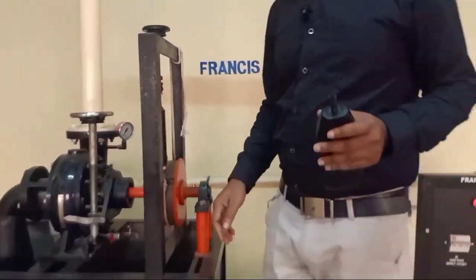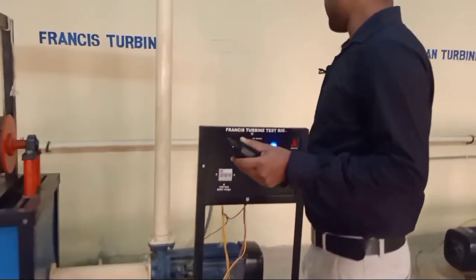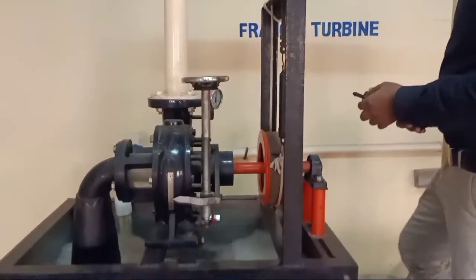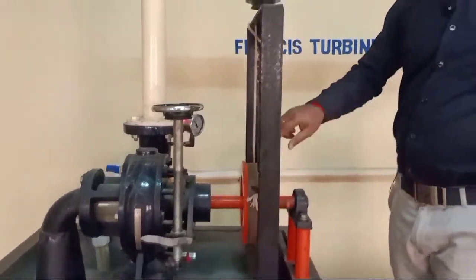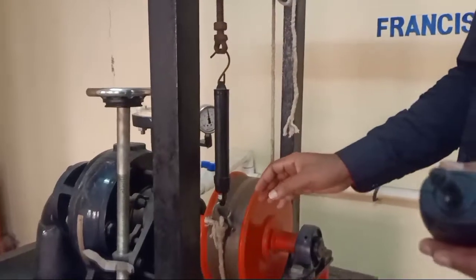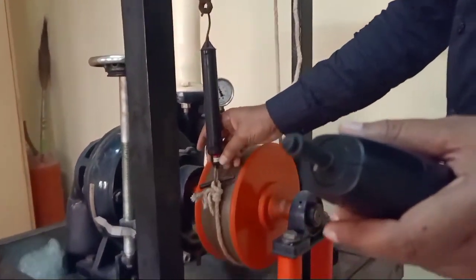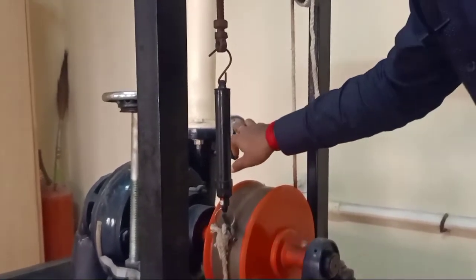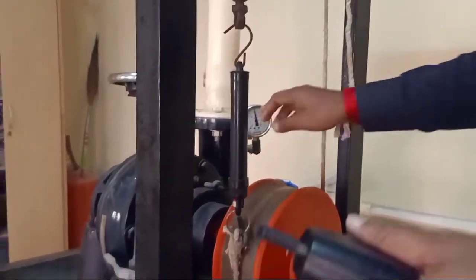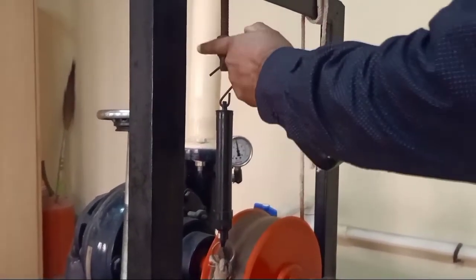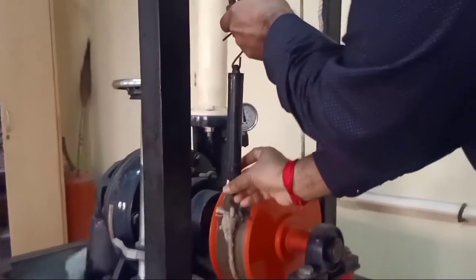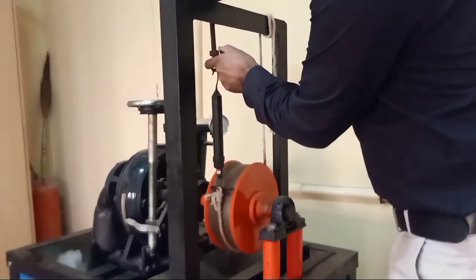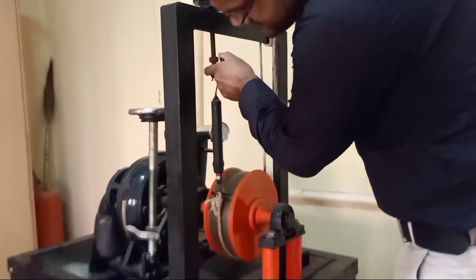So I start the turbine. Now the weight is 0 and the pressure gauge reading is 1.1. We fix the load. Now I fix the load at 500 grams.